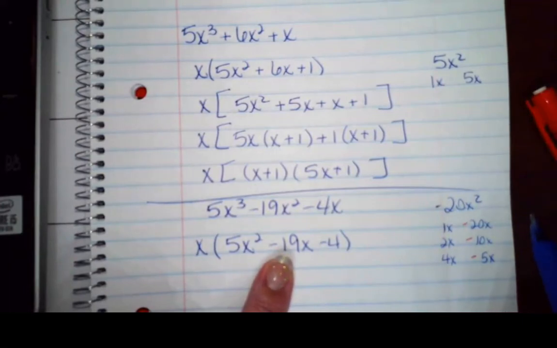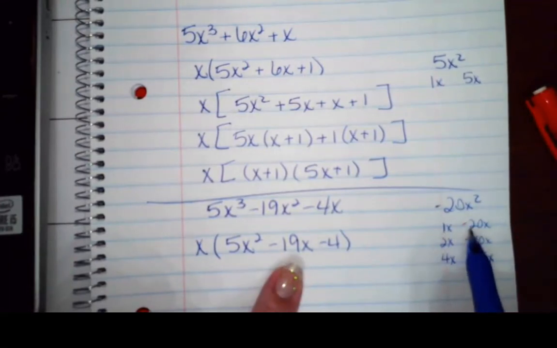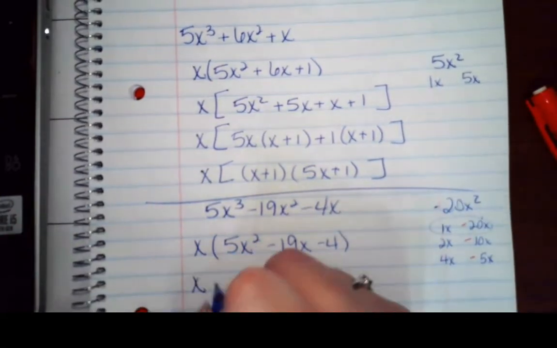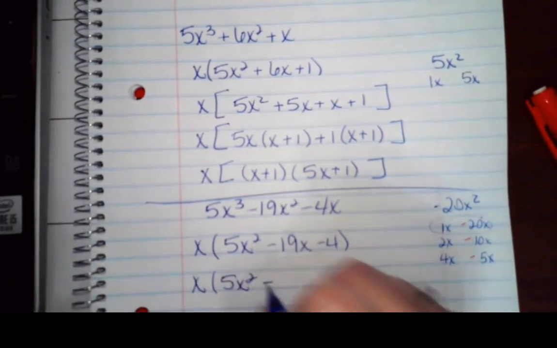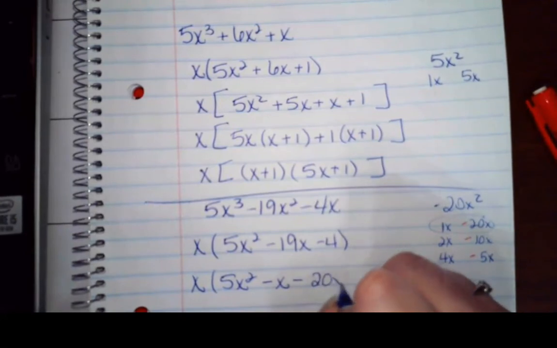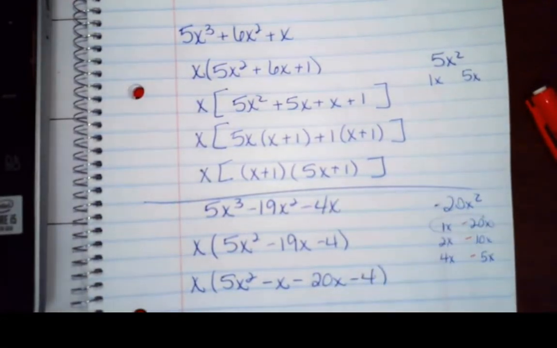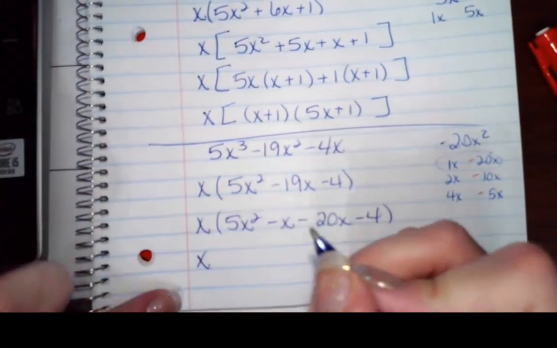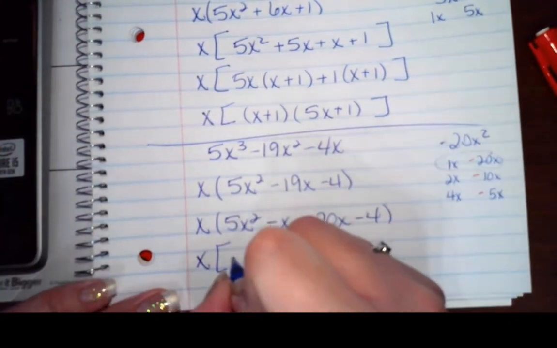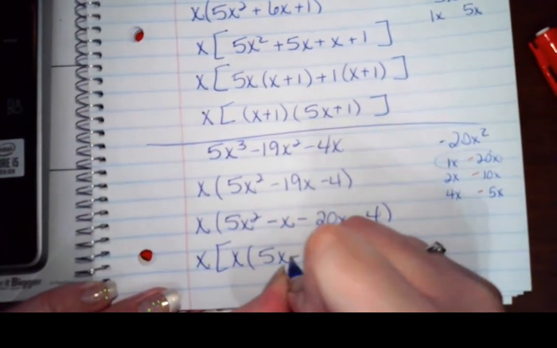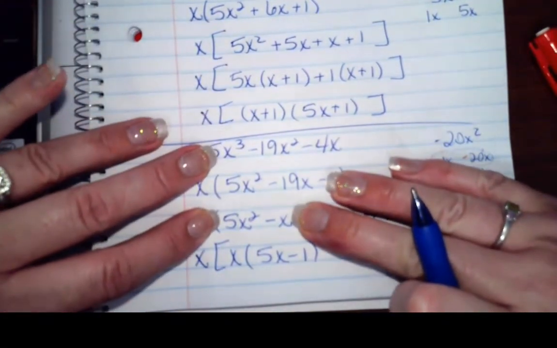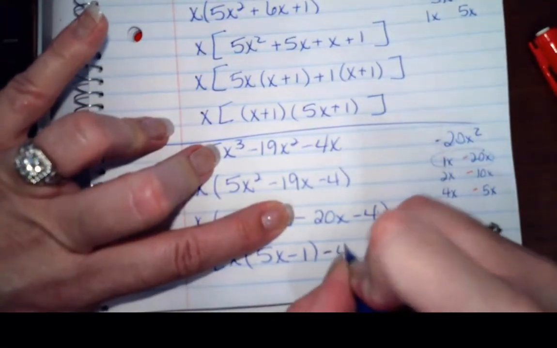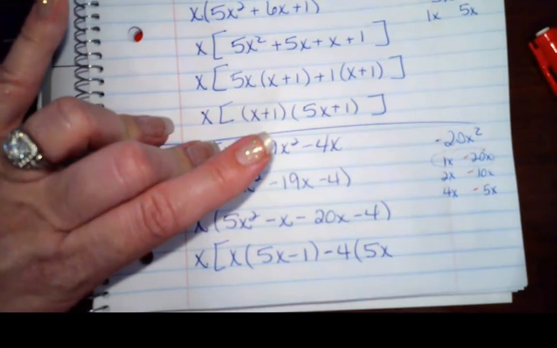So what do I have that gives me a negative 19? 1x's minus 20x's is negative 19x's. So trash your 19x and do a minus x minus 20x, and then finish that out with a minus 4. Okay, so what's common on the first two? Remember, this lead x needs to come along for the ride. So I've got an x common on the first two, which leaves me with a 5x minus 1. Okay, and what's common on the last two is I can pull out a negative 4, which leaves me with a 5x.